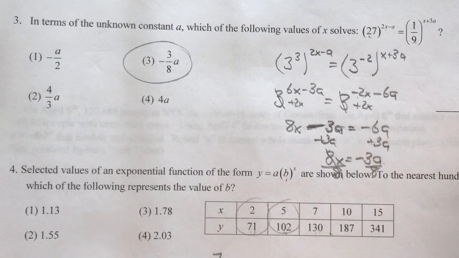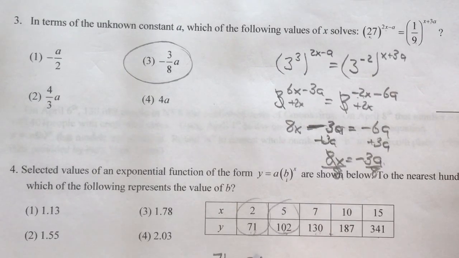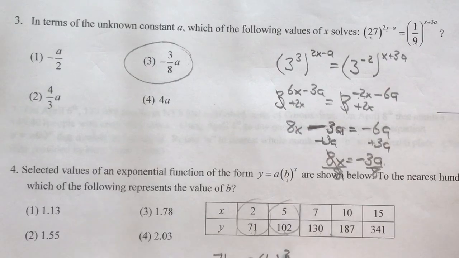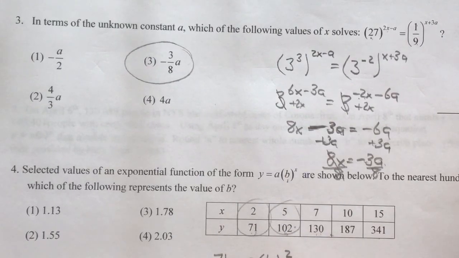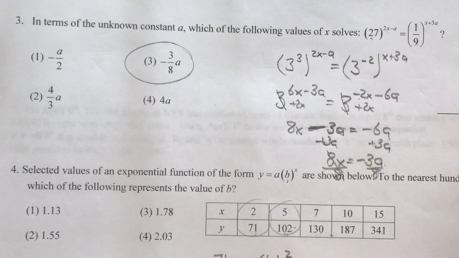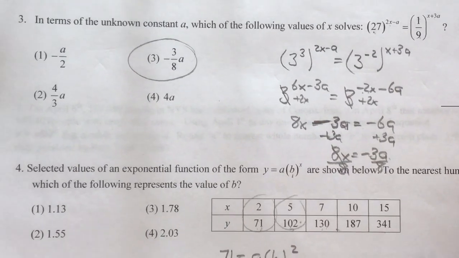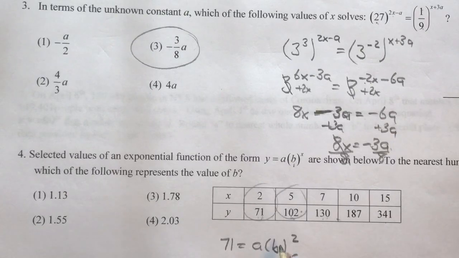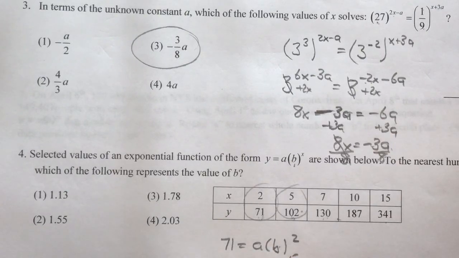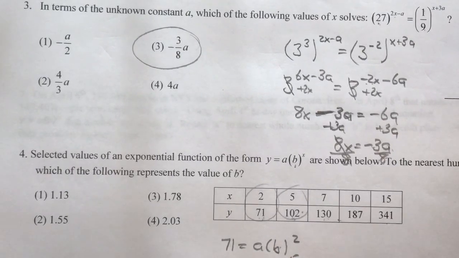That is 71 equals a b to the 2nd power. And this is 102, the output, equals a b to the 5th power. Now I like to have this one below, so I'm going to divide by 71 and divide by a b to the 2nd. Why am I doing this?